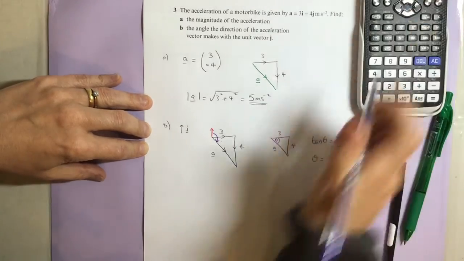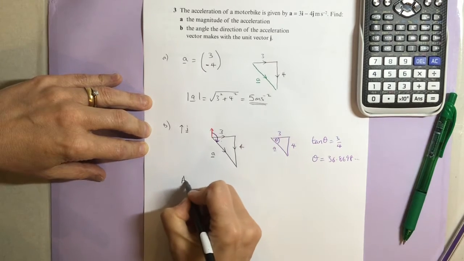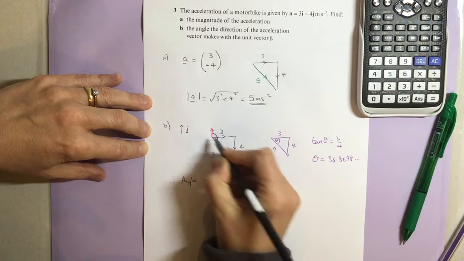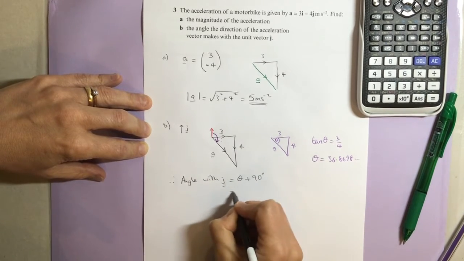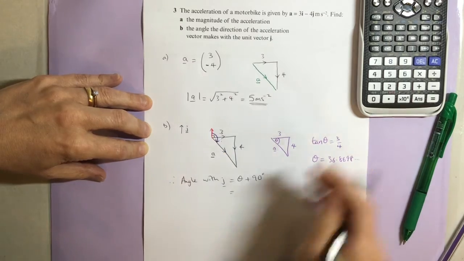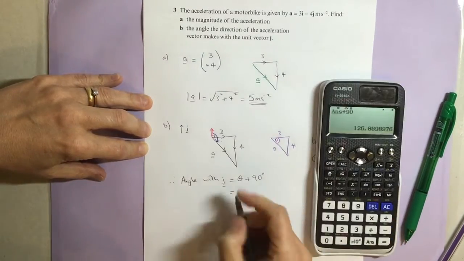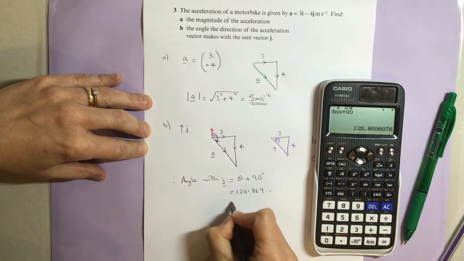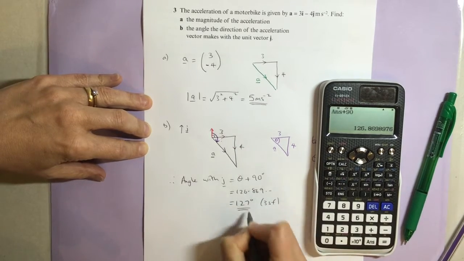So the angle that I want, the angle with that vector j is this whole thing, so it's going to be this theta plus my 90 degrees here. So that's going to give me, let me just add 90 to my answer here, 126.869. So 127 degrees to 3SF.